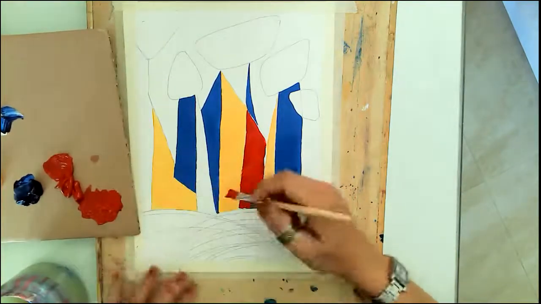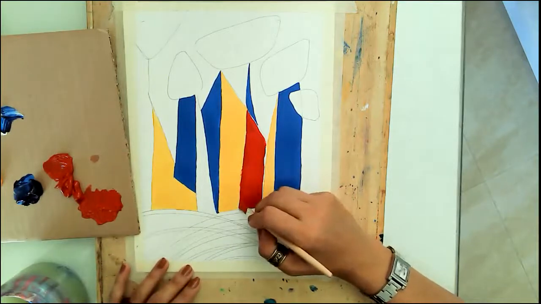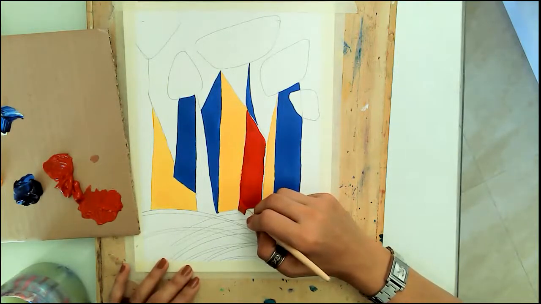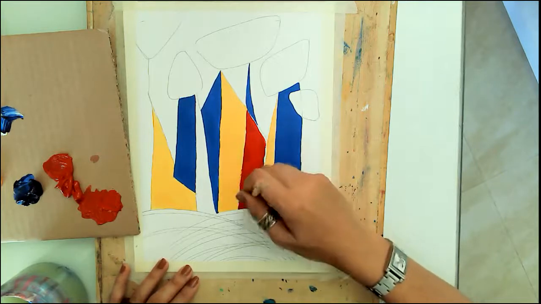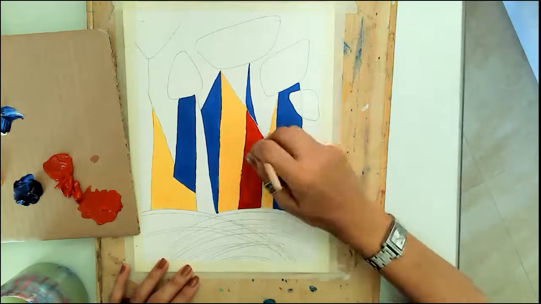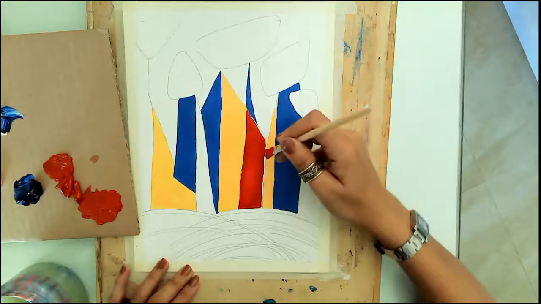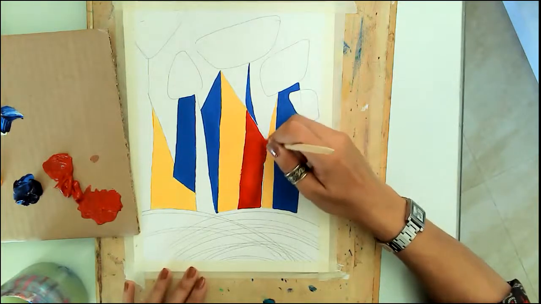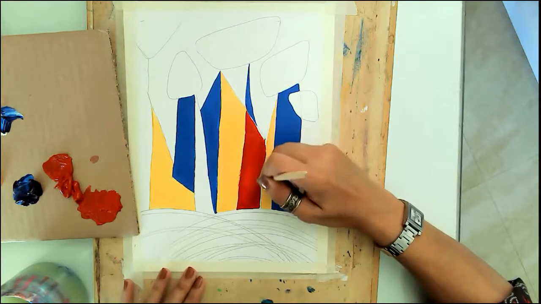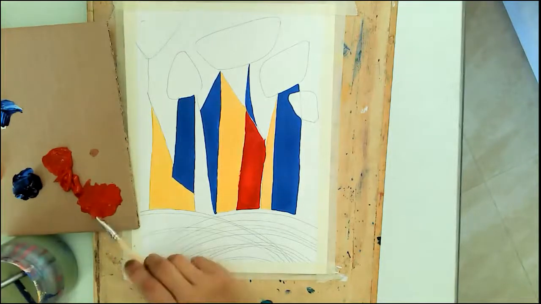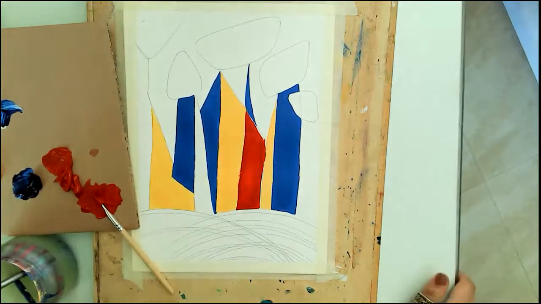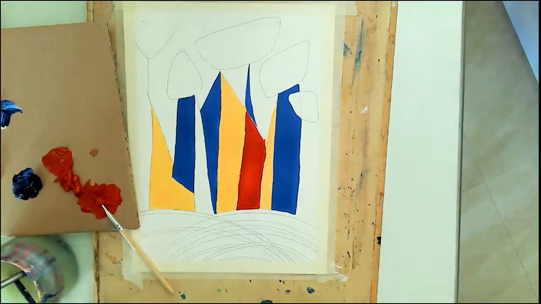So when you're doing the corners, just use more water to make the edges. Otherwise you will not get smooth edges. So what I need to do is I'm just going to stand and do my painting because sitting is not helping me.